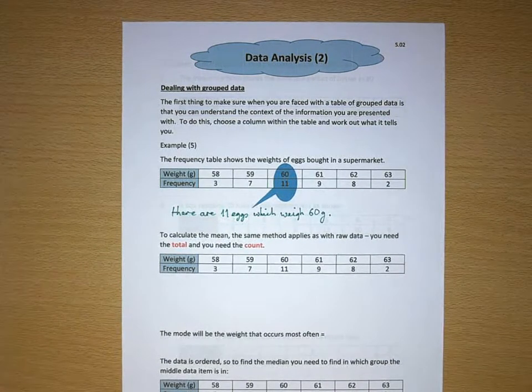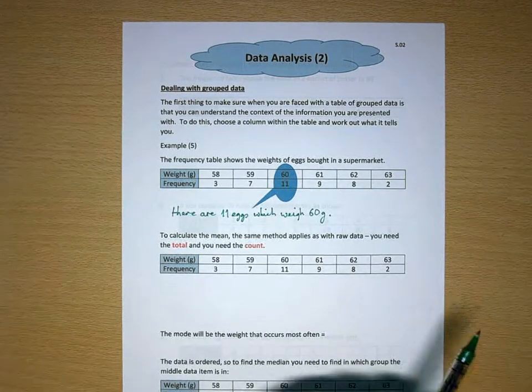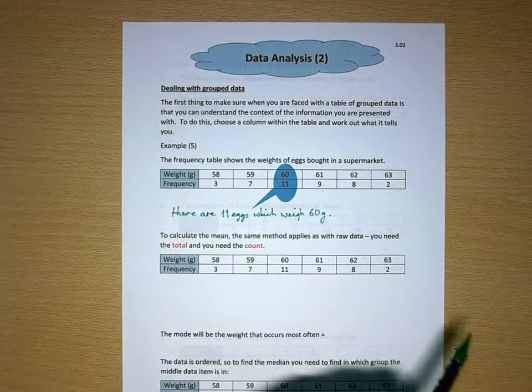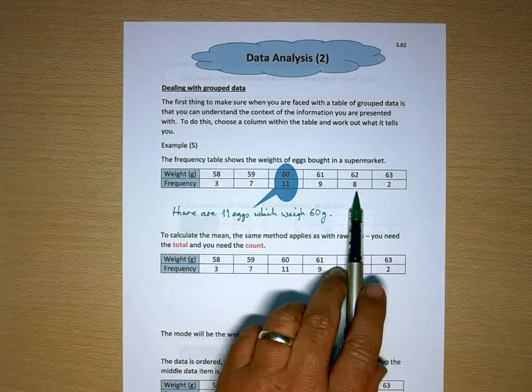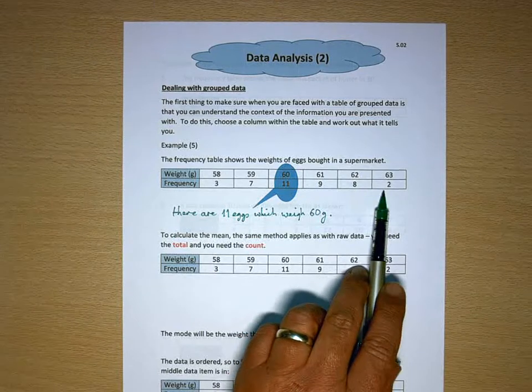And once you think you've got your head around that, then you can then further consider other language. So if I was to ask you the question, how many eggs weighed at least 62 grams? Well, at least means it could be more than 62 grams. So the eggs weighing at least 62 grams here would be 10.